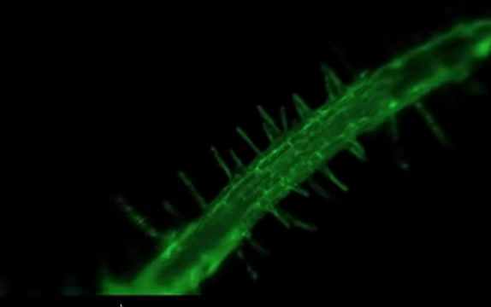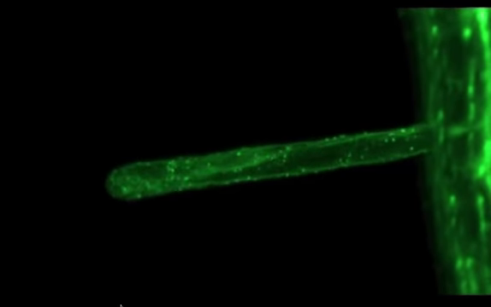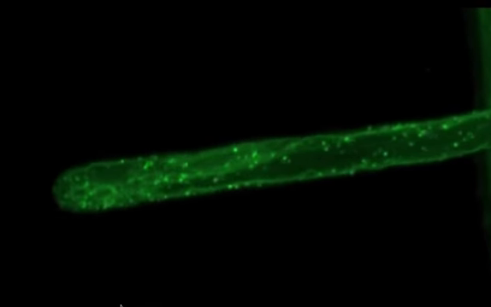They're showing it from the seeds germinating to making the actual plant, but then they're going to zoom in. And so you can see all these little vesicles moving around in the root tip. And it's even cooler.